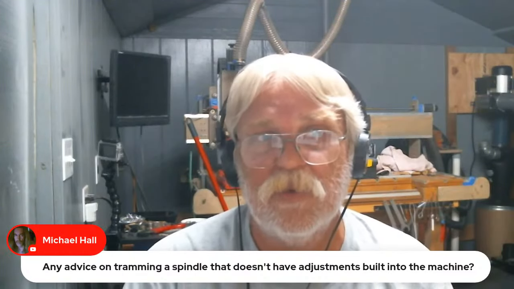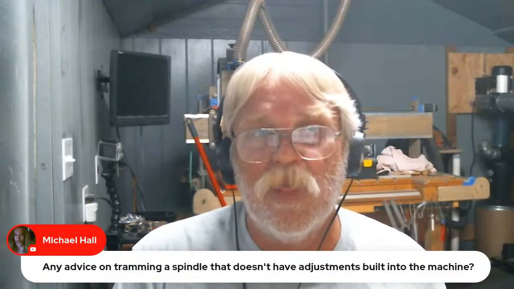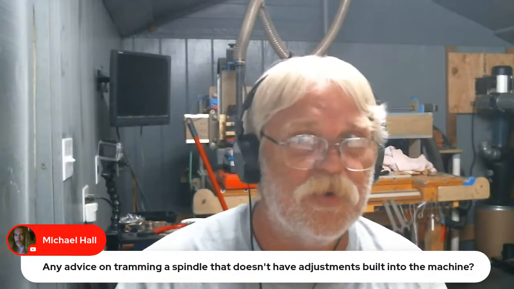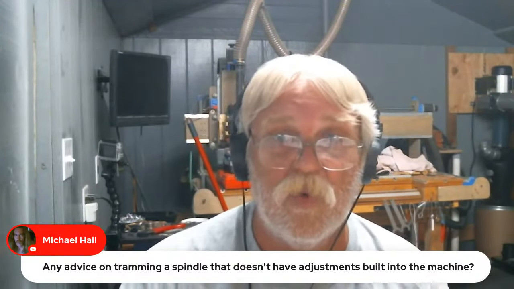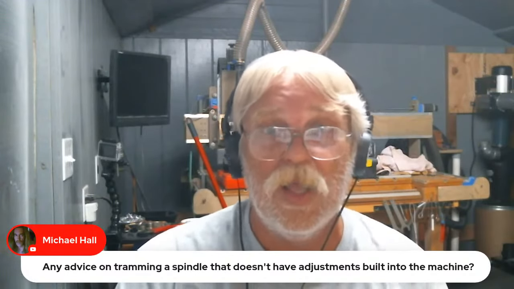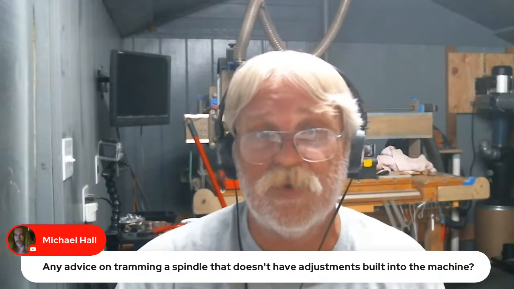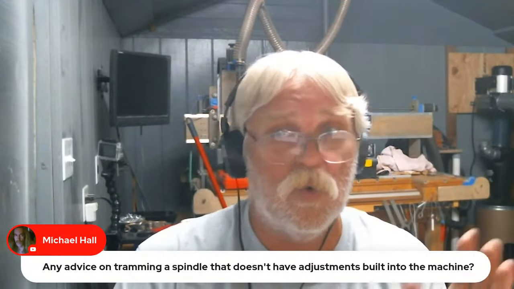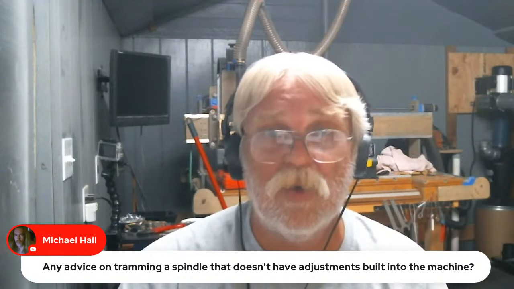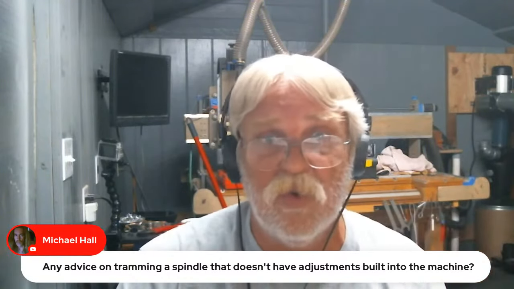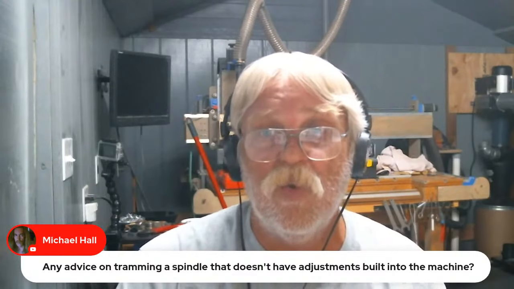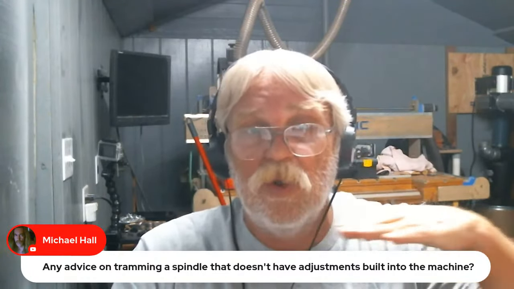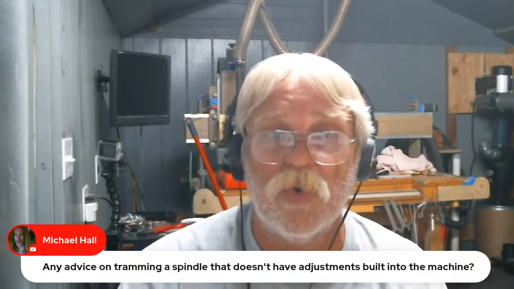But I think we tie ourselves up in knots trying to chase numbers that are just not necessary for woodworking. If you are creating V-carve signs and that's all you're doing, you probably don't even need to worry about tramming. If it's close enough, it's close enough. If you are trying to surface materials, then you do need to be more concerned with tramming.